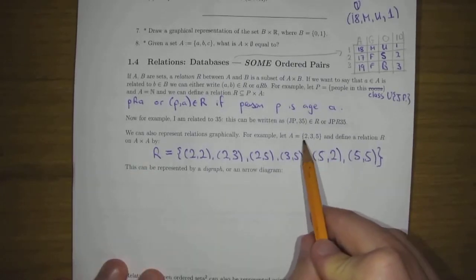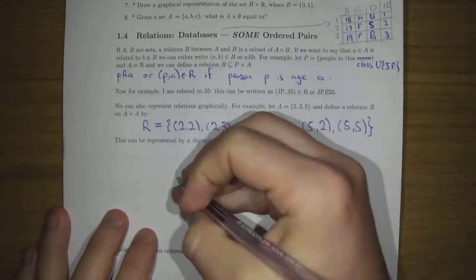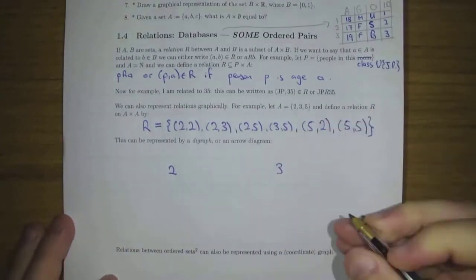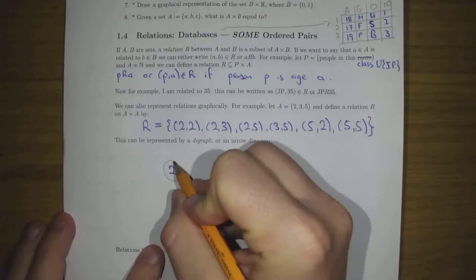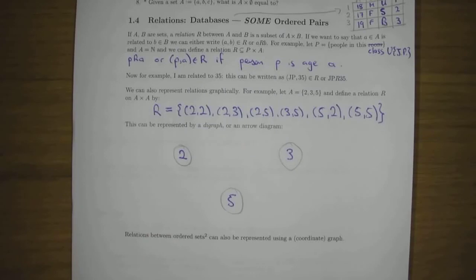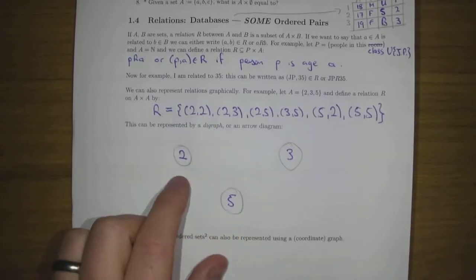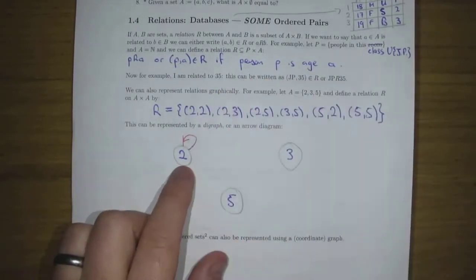So the elements of A become nodes. So for example, now here there's just 3 nodes, 2, 3, 5. So 2 is a node, 3 is a node, and 5 is a node. And what we do is, if elements are related, we draw an arrow between them. Now there has to be an arrow. An edge isn't good enough because there's an order involved, and it's from the first thing to the second thing. So 2, 2 is an arrow from 2 to 2. We just draw a little loop like that. Okay, so that shows that 2 is related to 2.